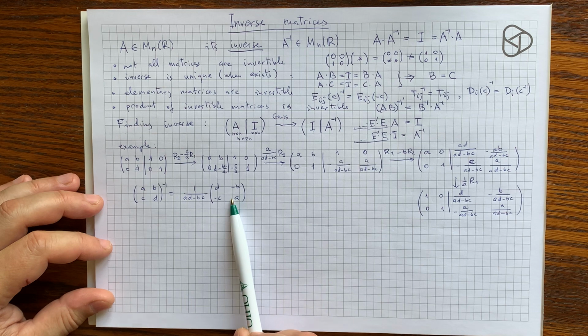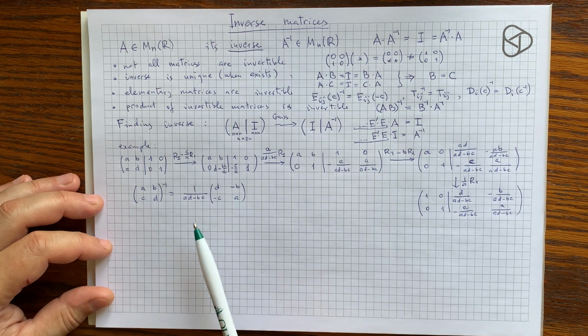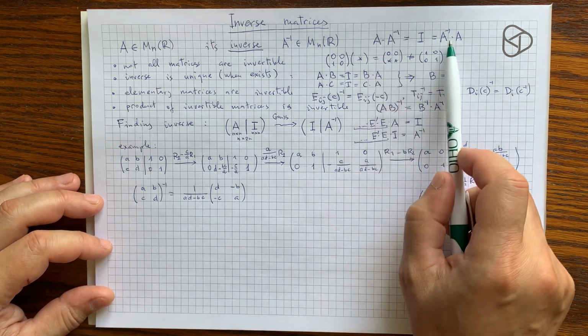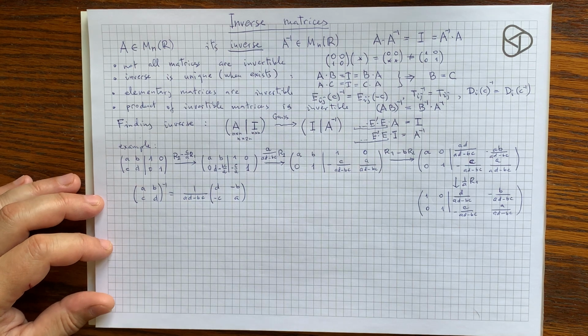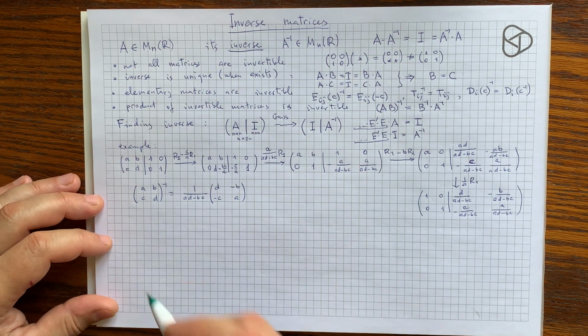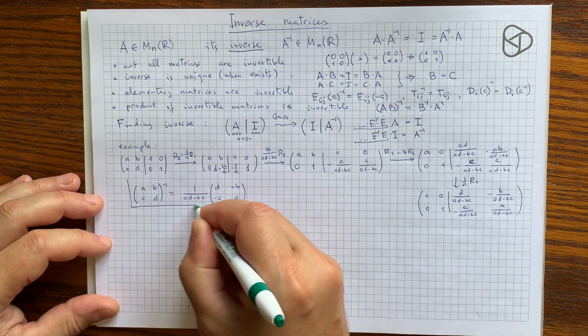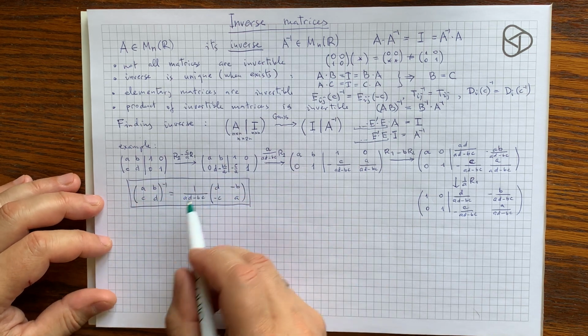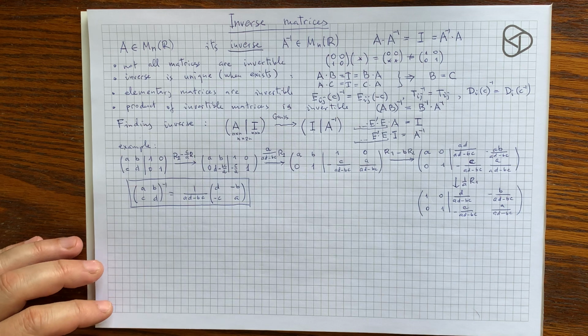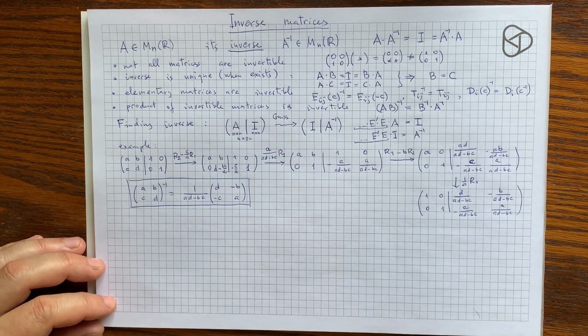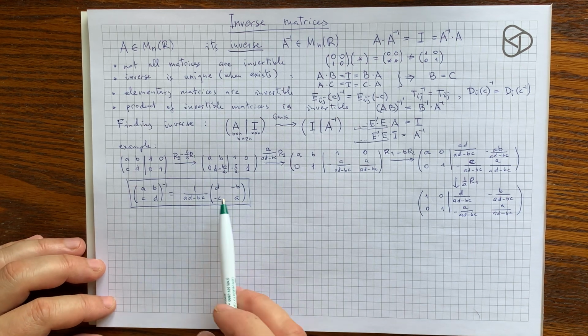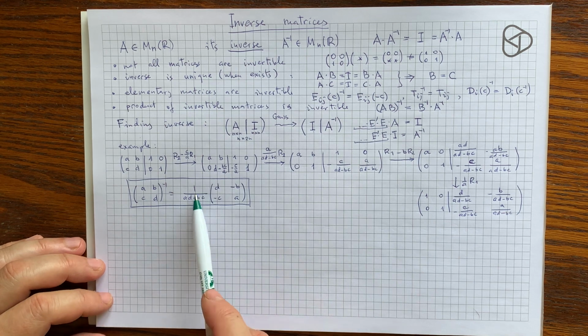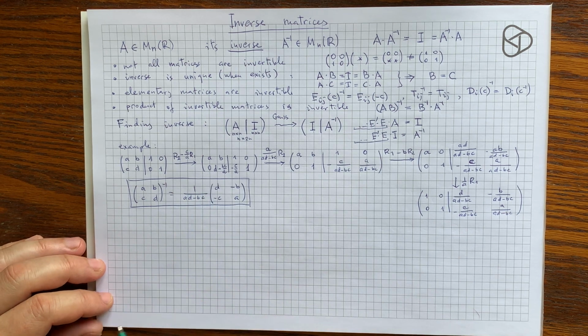When we multiply two matrices, we will get the identity matrix. Doesn't matter from the left or from the right. So that will be just the actual proof that the formula here always works, as long as the denominator is non-zero. That is how we can invert 2 by 2 matrices, just by doing this rearrangement and dividing by what is going to be called the determinant.